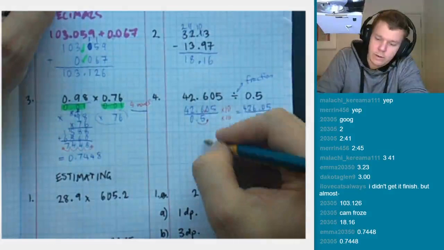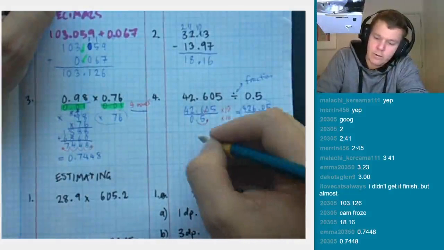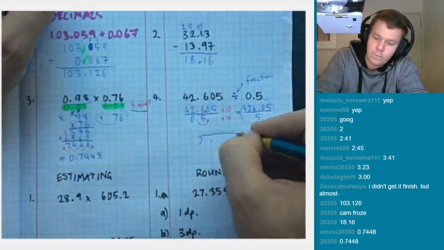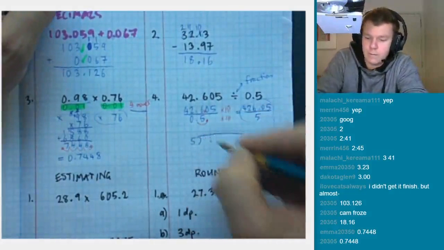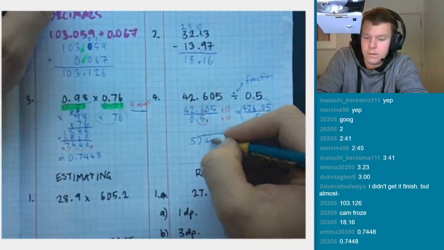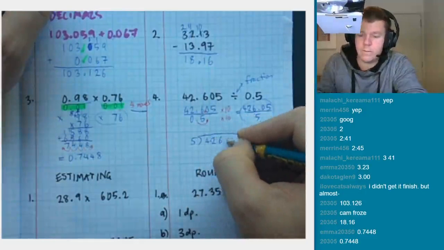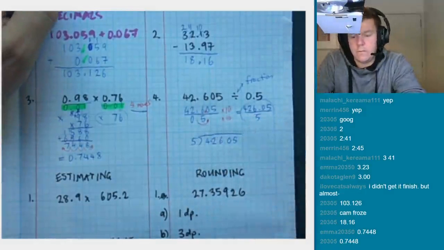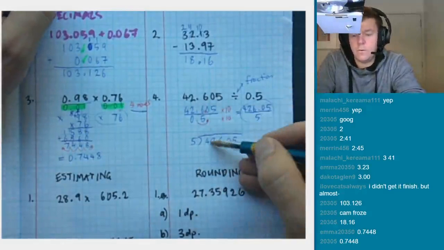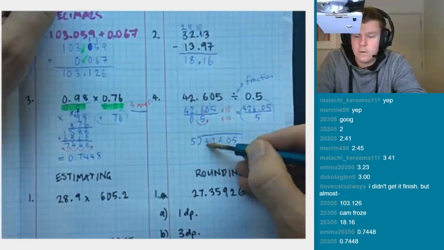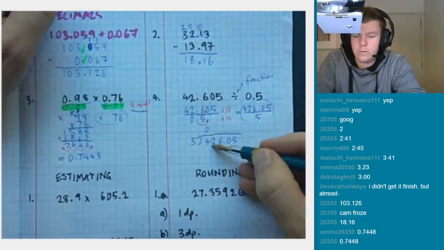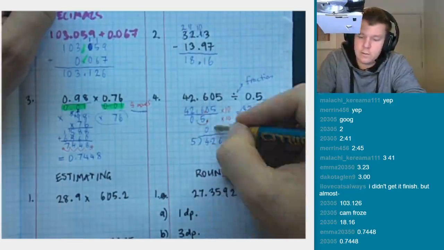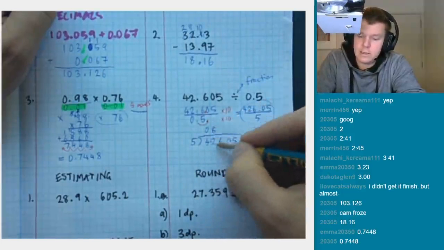So once we've got it like this, we can put it into an algorithm bus stop form. So we're dividing by 5, and that number is 426.05. So 5 goes into 4, doesn't go. 5 goes into 42, 8 times remainder 2, because 5 times 8 is 40. Remainder 2.